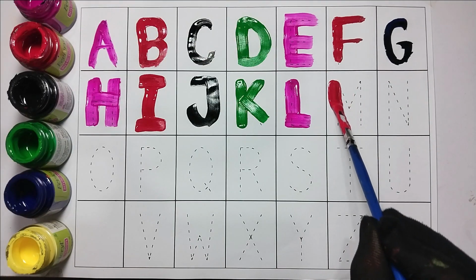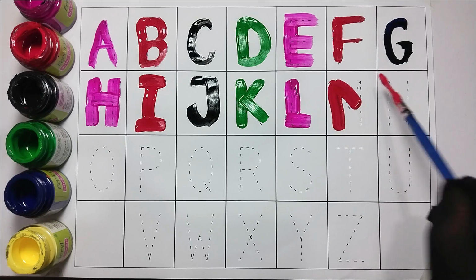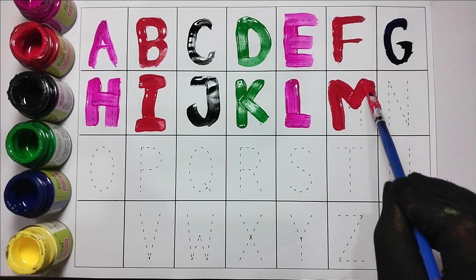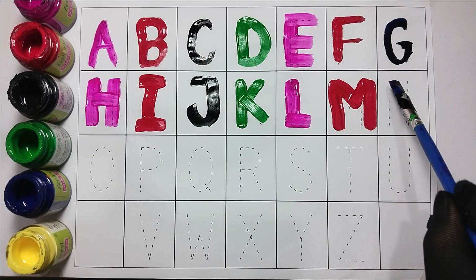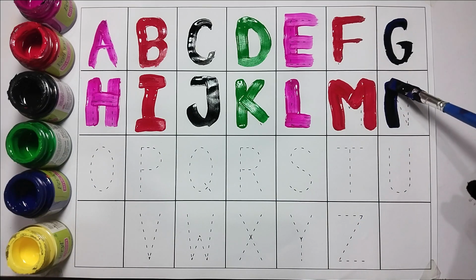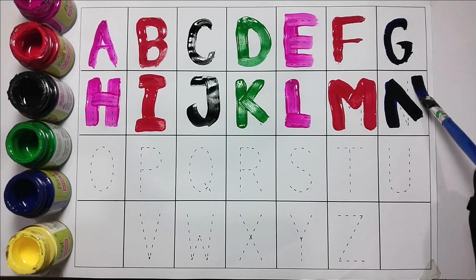ये है M for monkey. M for monkey. ये है M. Blue color. ये है N for nut. N for nut.